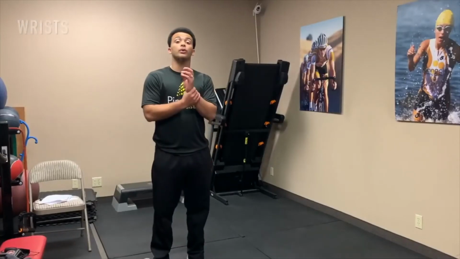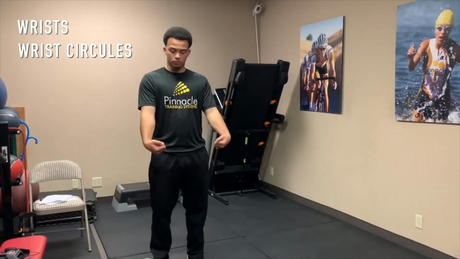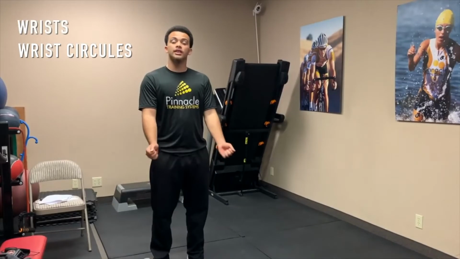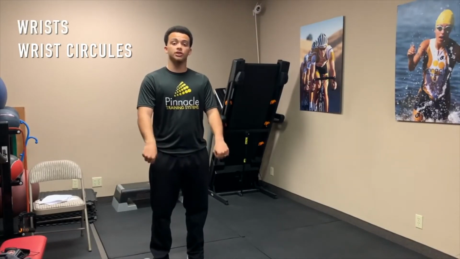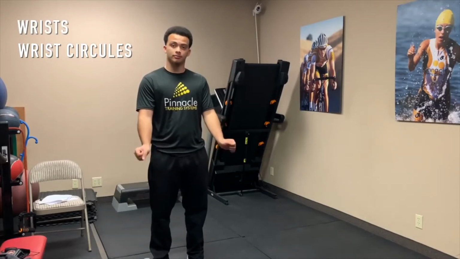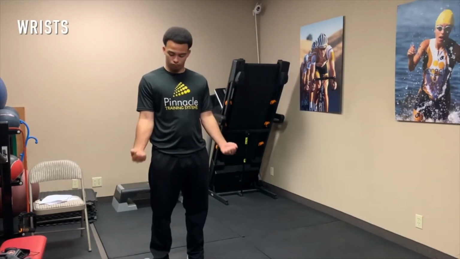Now we're working on the wrist for your full body mobility routine. First, we're going to start with something simple. Just rotating the wrist inwards. Simple wrist rotations, then you can switch them to outwards. Now you can focus on bringing your wrist inside. Wrist flexion.